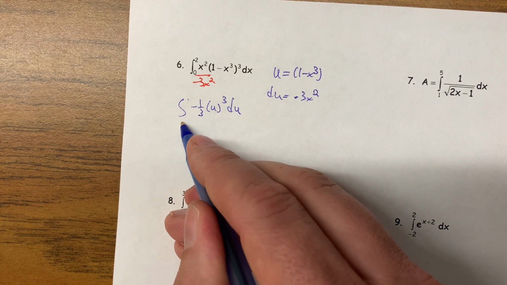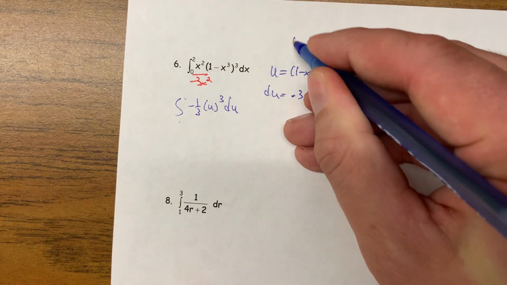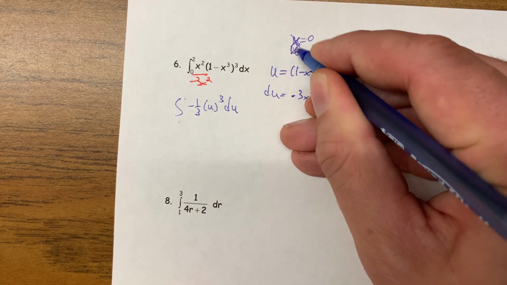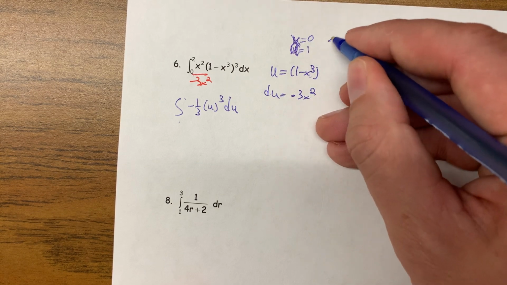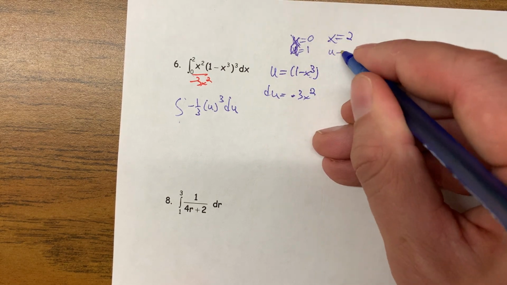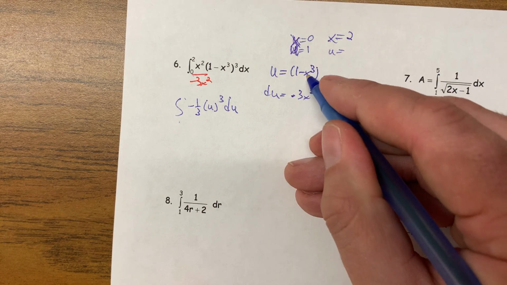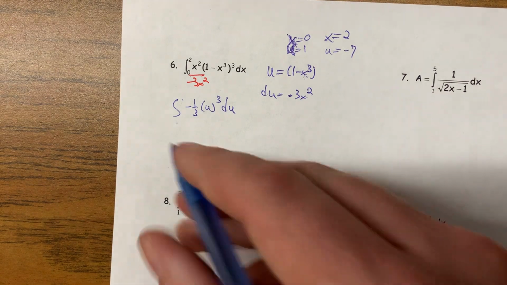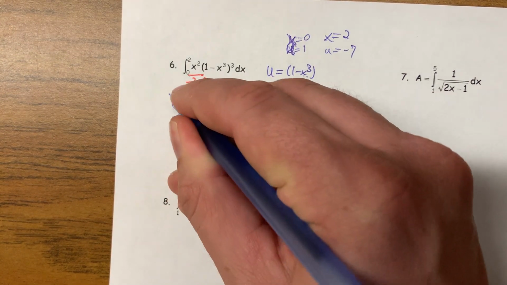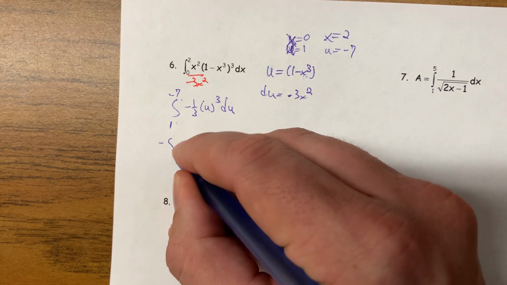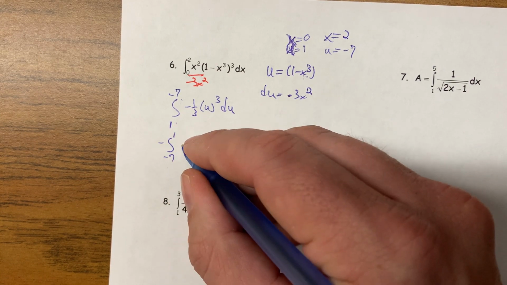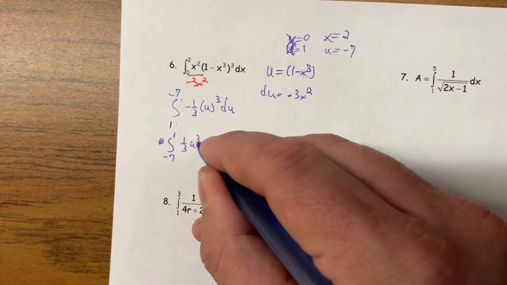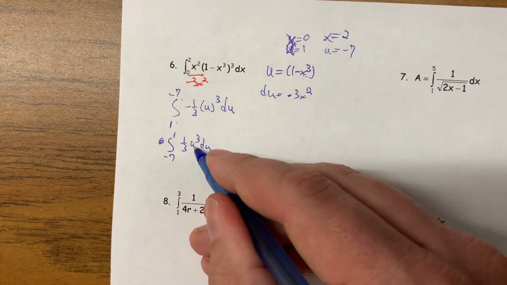And if I do it in u's, when x is 0, u will be 1. When x is 2, 2 cubed is 8, 1 minus 8 is negative 7. And so u should go from 1 to negative 7, which is negative the integral from negative 7 to 1. So I'll just put this negative inside. It'll make it positive 1/3 u cubed du. So we can do it this way. We raise the power by 1.